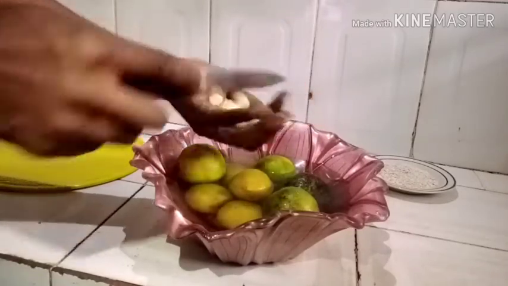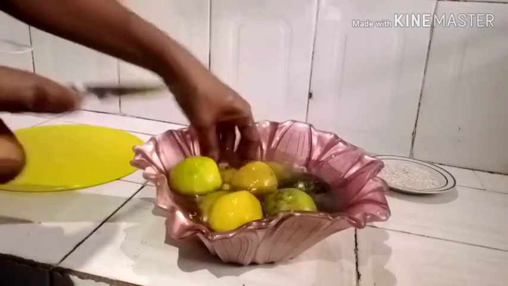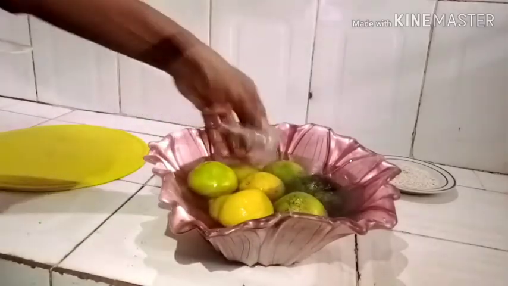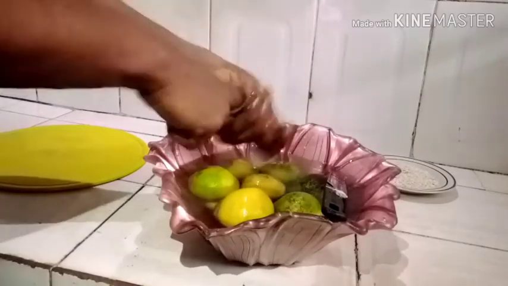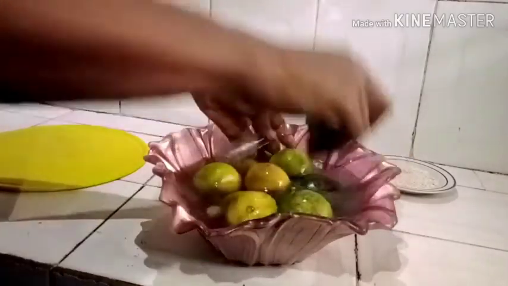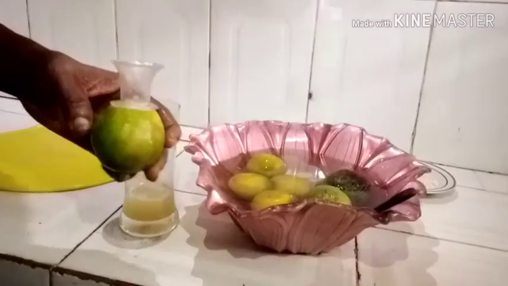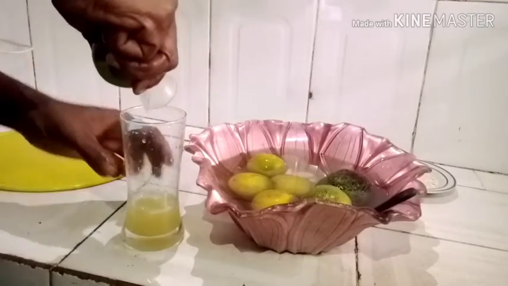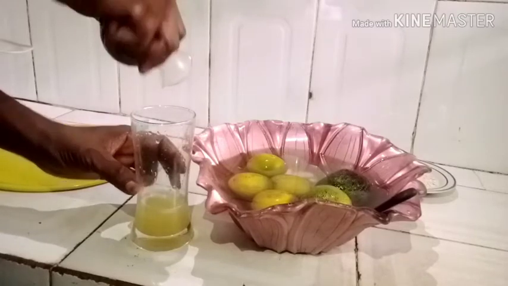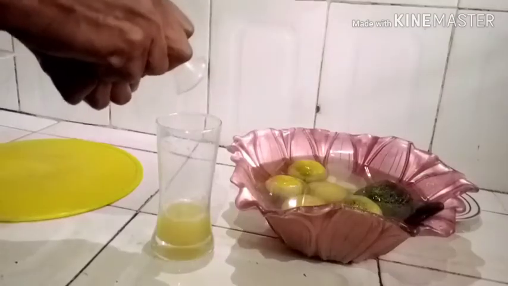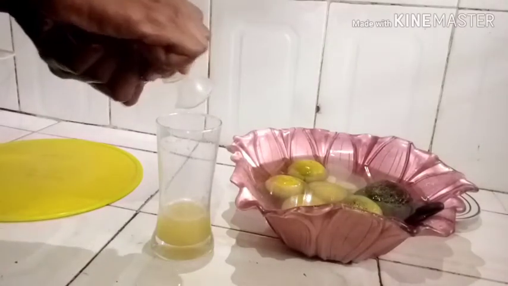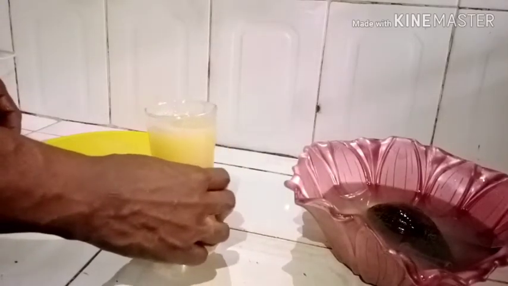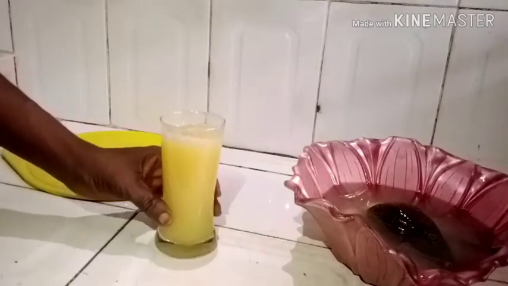So I wash. Then I make sure I use my extractor for this orange to extract the juice from it. So you can see the way I'm extracting the juice. Make sure I extract the juice. So 1 glass of the orange juice is what we need for this production of this smoothie for treatment of infertility.